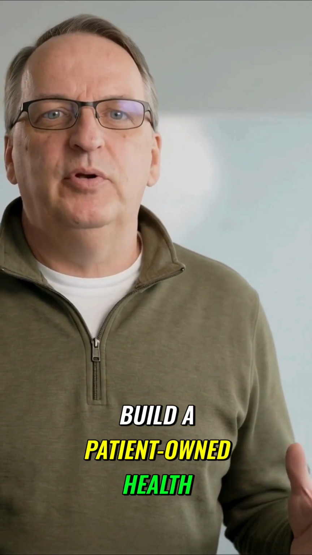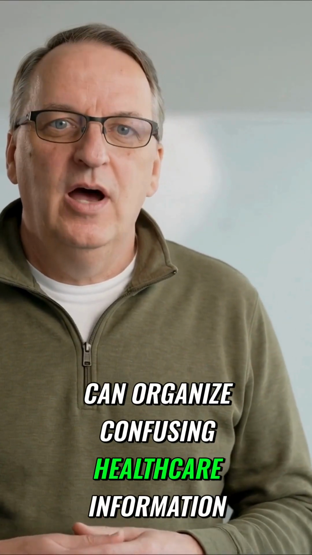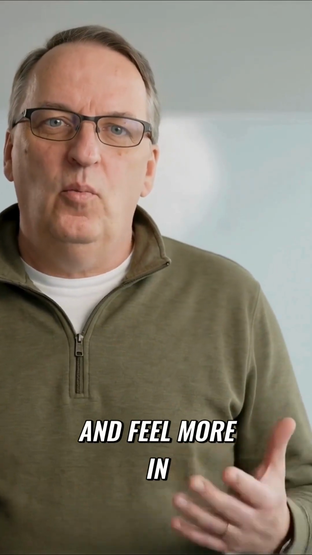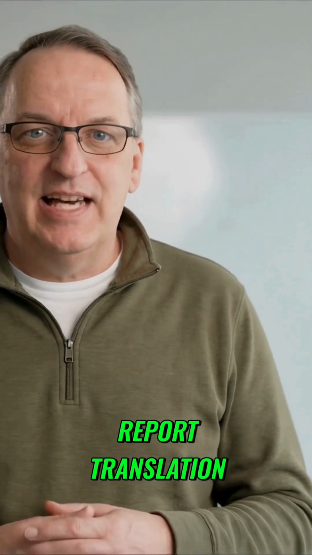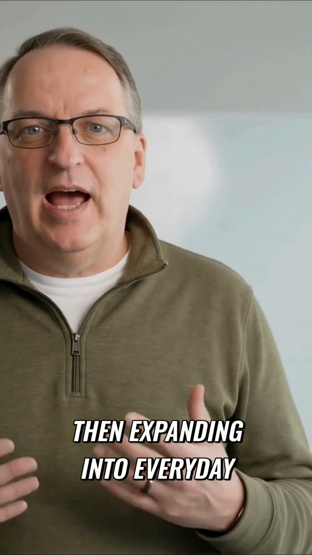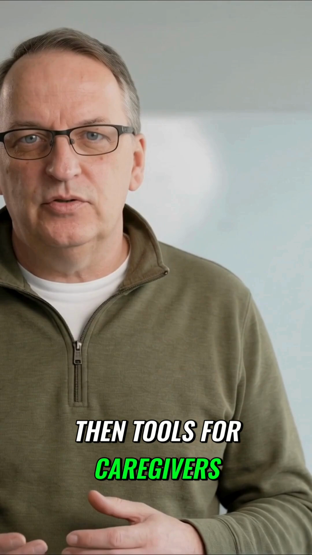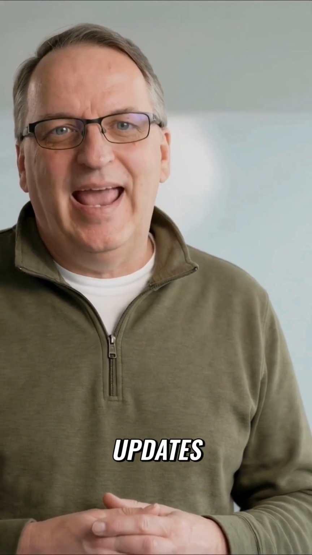Our goal is to build a patient-owned health understanding hub, a place where you can organize confusing healthcare information, understand what it means, prepare better questions, and feel more in control of your care. We're starting with medical report translation, then expanding into everyday healthcare communication, then tools for caregivers who are managing appointments, documents, updates, and questions for someone they love.